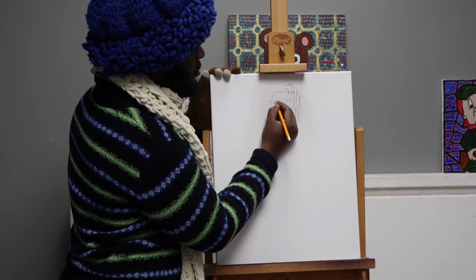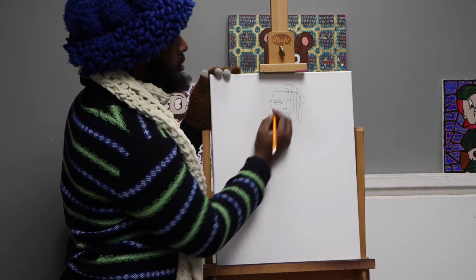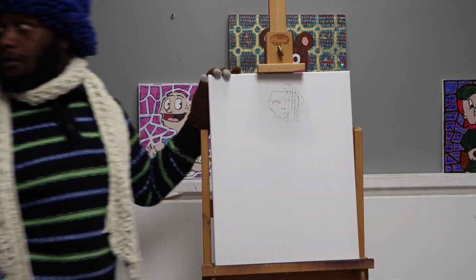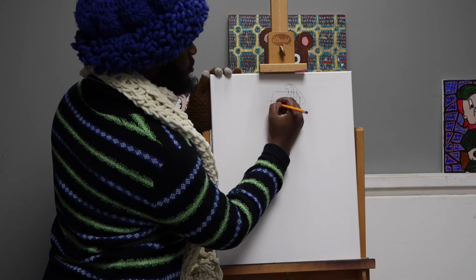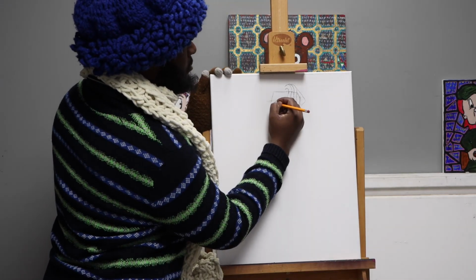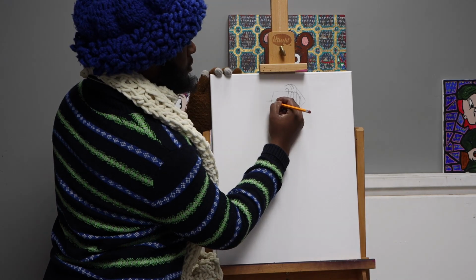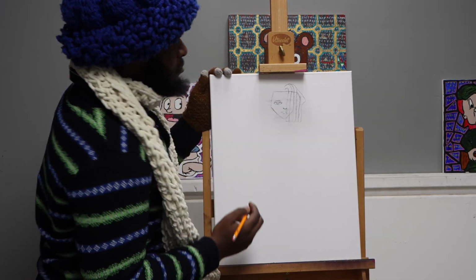Okay, boom. This is the first eyelid. And you're going to give him a nice, beautiful pupil in the center, but looking up. Because a lot of times when he's looking towards people, he's looking upwards towards them.